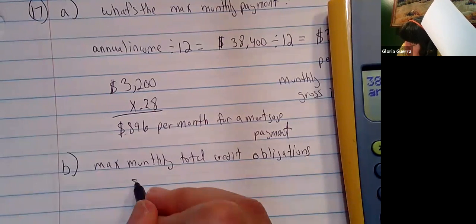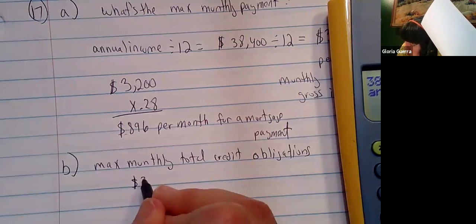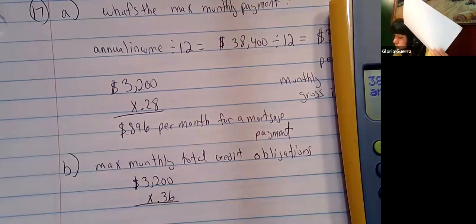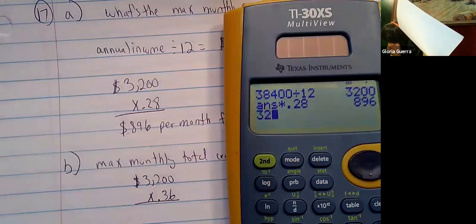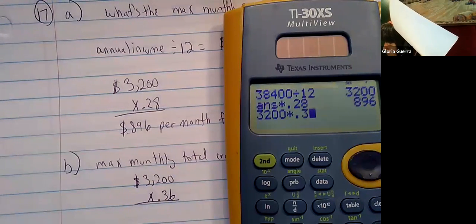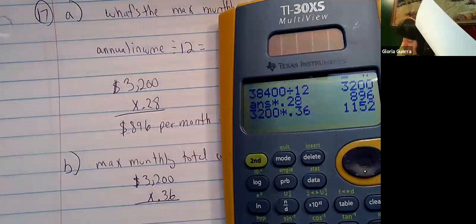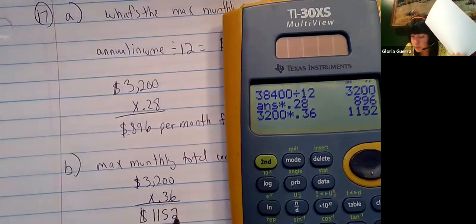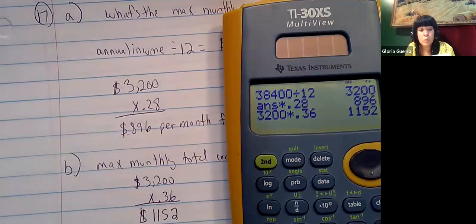So you're going to take 3,200 times 0.36, which is $1,152. So A was the max monthly mortgage, B was the max monthly total credit obligations, okay?